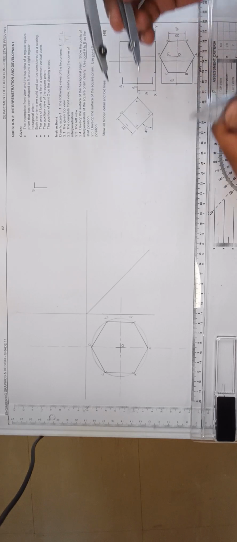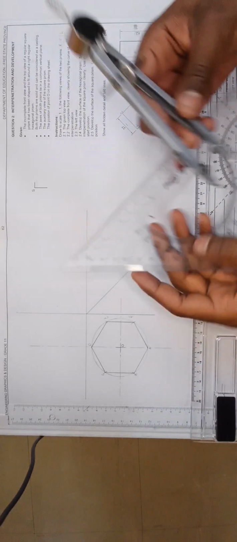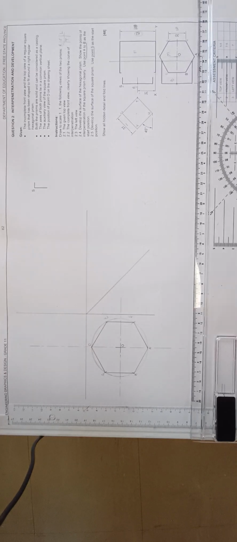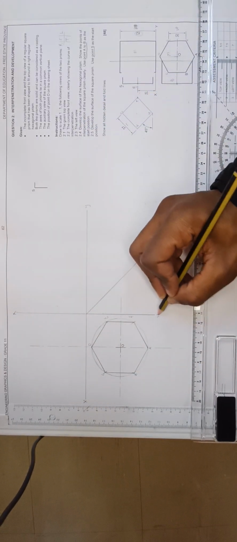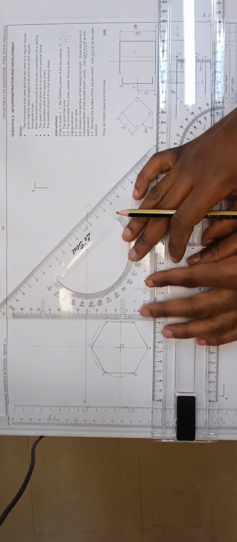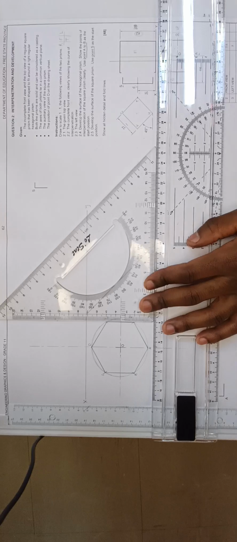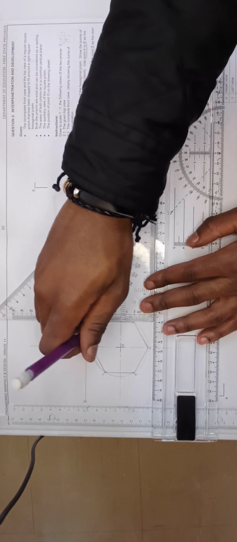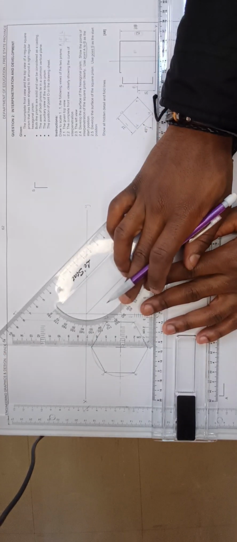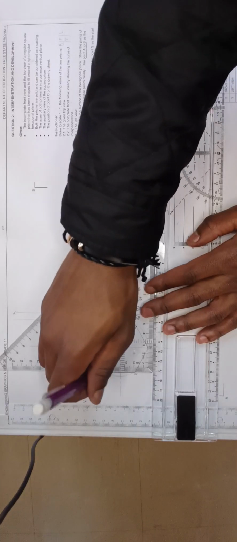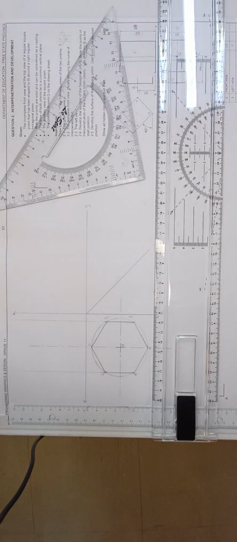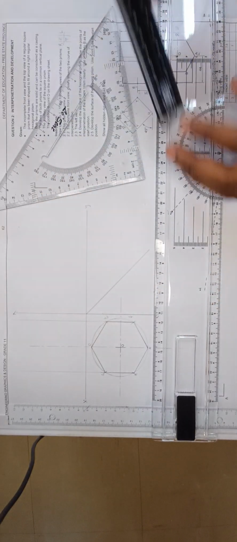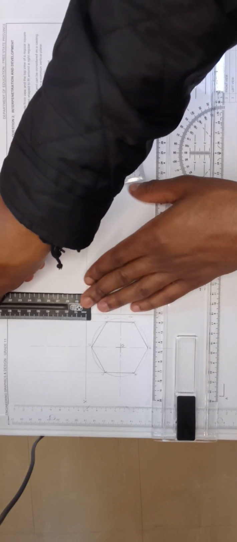Now what I will need to do is that I have created my XY lines. I will need to construct all my points from my top to the front, also these ones, and then I can take my measuring ruler and measure 62 on this line from 0.